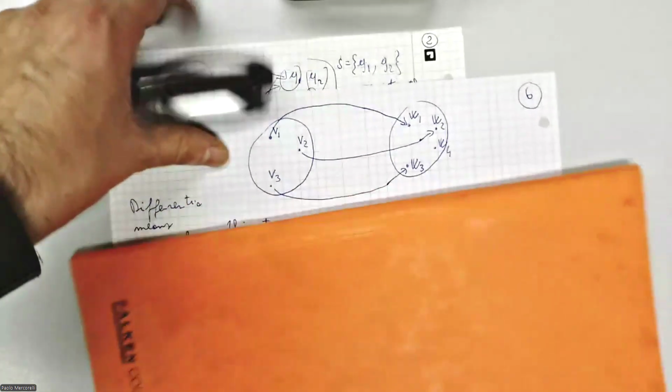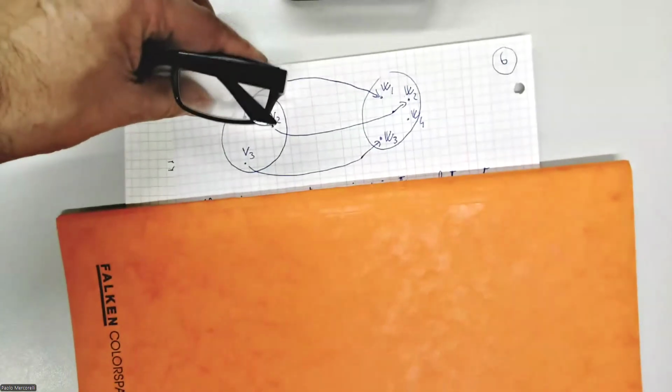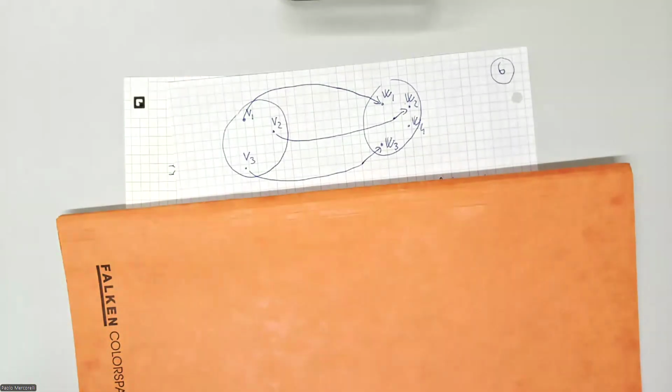Is this a function? Yes, it is. Is this injective? Yeah, it is. Very good. Is it surjective?